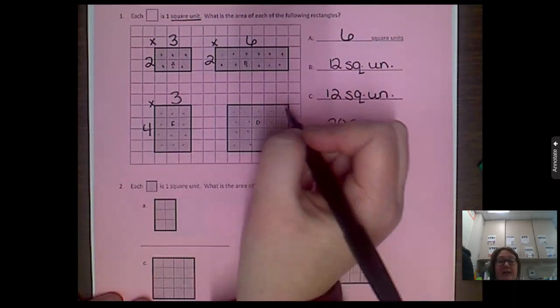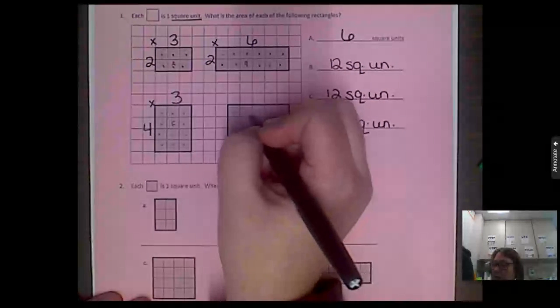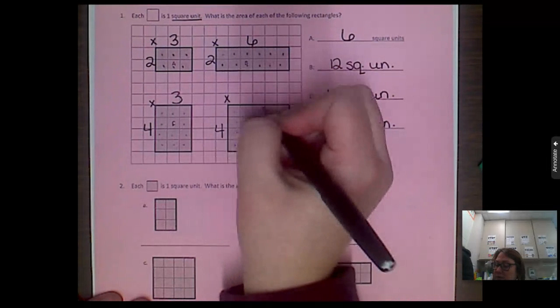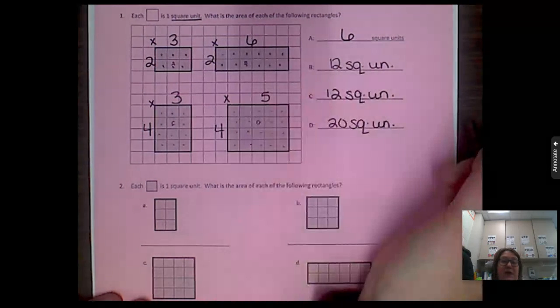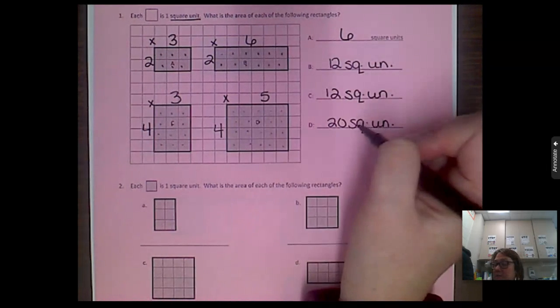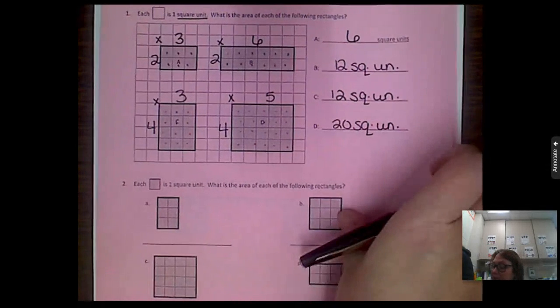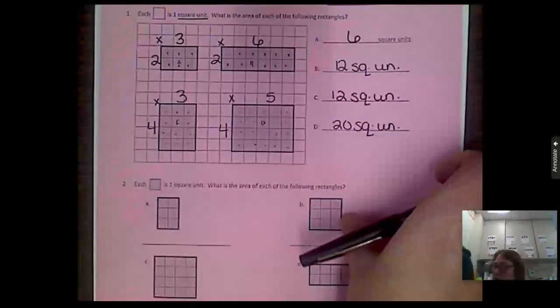And if you labeled your side lengths, which you definitely should, right? We have 1, 2, 3, 4 rows times 1, 2, 3, 4, 5 in each row. So again, this is a good check for us. 4 times 5 equals 20. So we know that we are correct with that. Okay, good. All right, number 2.